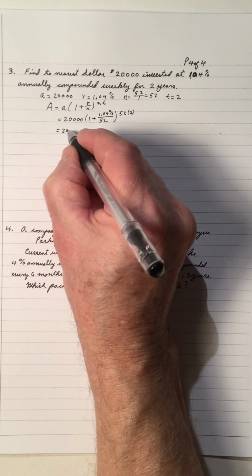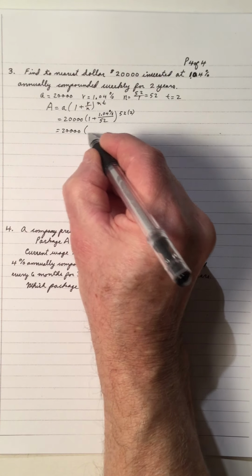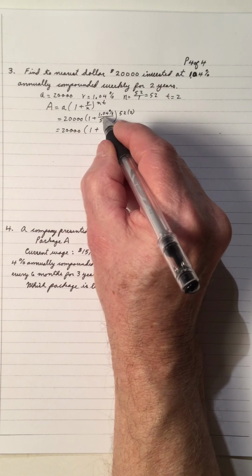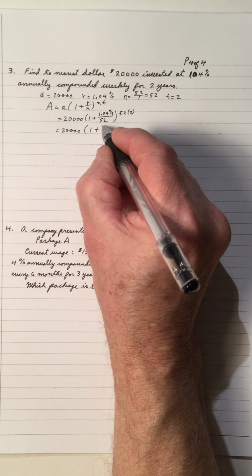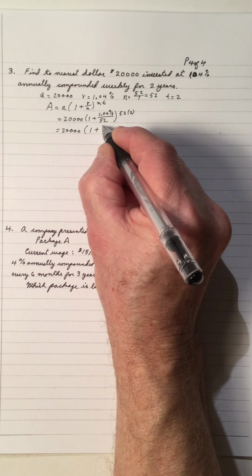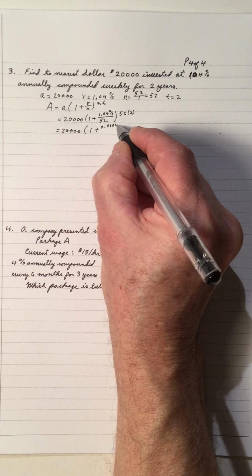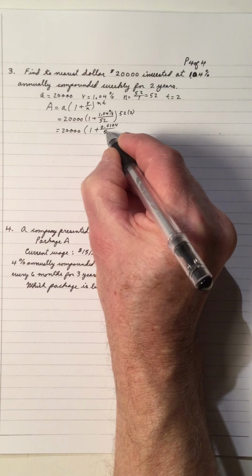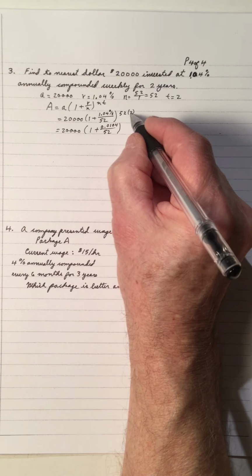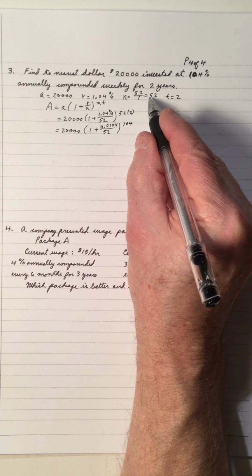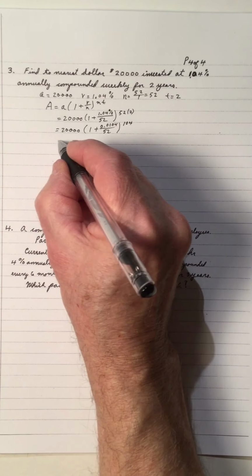Let's change the percent first so we don't get mixed up. 0.0104 over 52. 52 times a year times 2 years is 104.